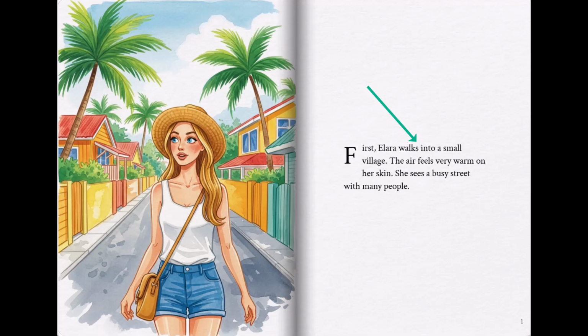For example, we started by creating a story in the present tense only. First, Ilara walks into a small village. The air feels very warm on her skin. She sees a busy street with many people.